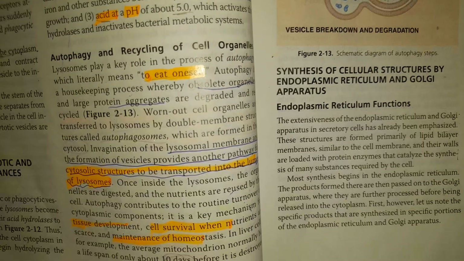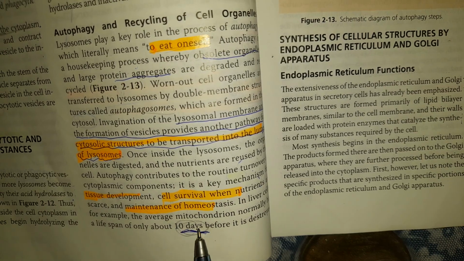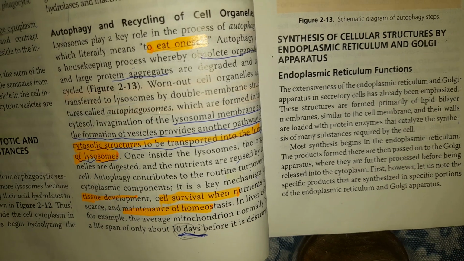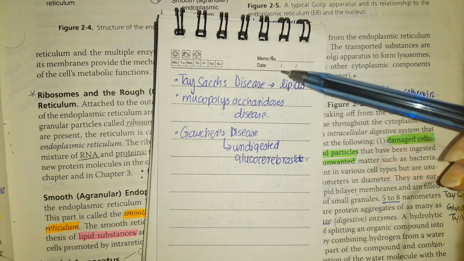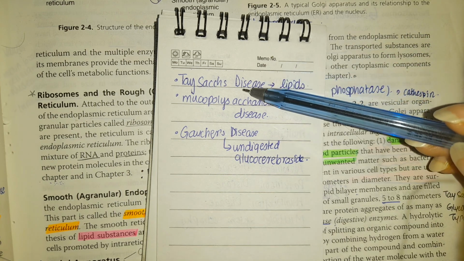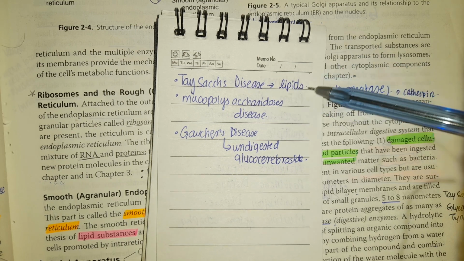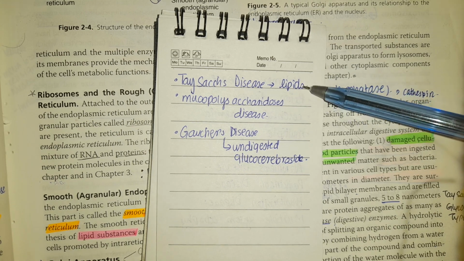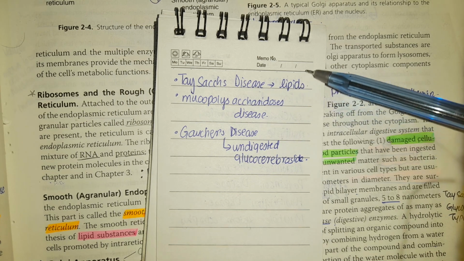A very important point for MCQ is that mitochondria has a lifespan of 10 days before it is destroyed by the process of autophagy. Now discussing the lysosomal diseases, which are mainly the lysosomal storage diseases. One is Tay-Sachs disease. It is a congenital abnormality in which lipid breakdown is impaired, and the lipids accumulate, sometimes in the brain, and brain development is impaired.